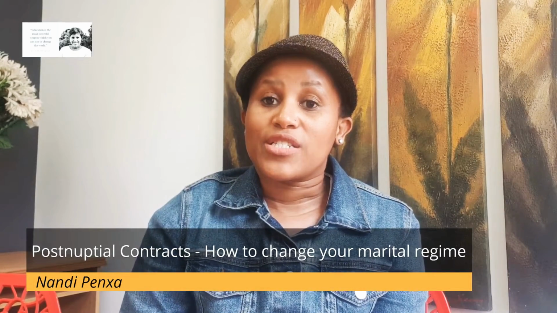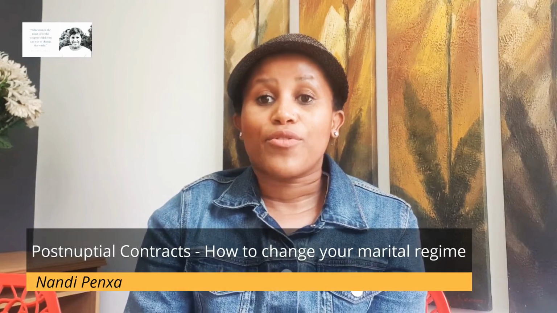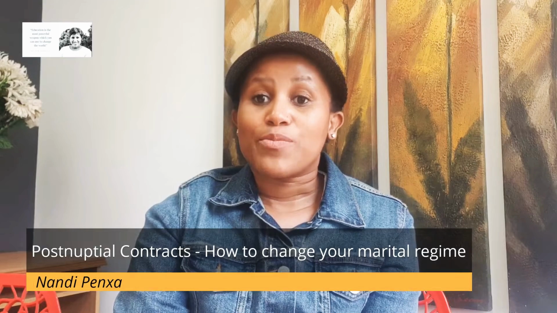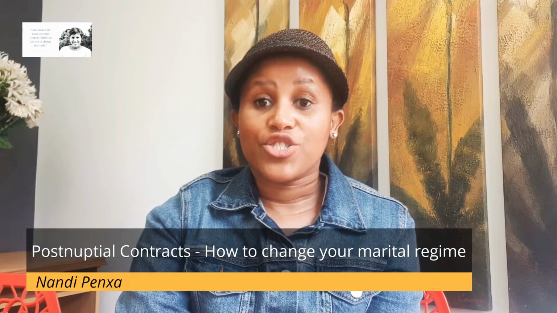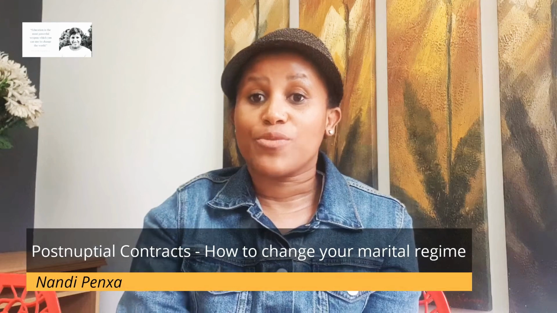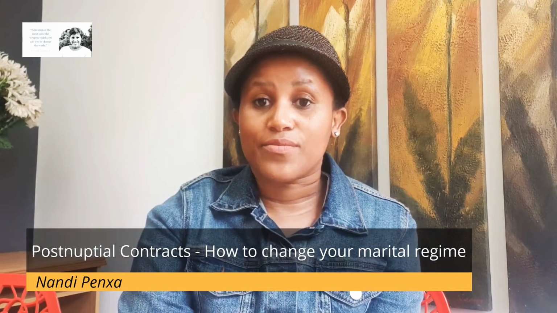In order for the parties to change their matrimonial property system, the Act provides for the following requirements. There must be sound reason for the proposed change. Sufficient notice of the proposed change must be given to all creditors, as well as the Registrar of Deeds.